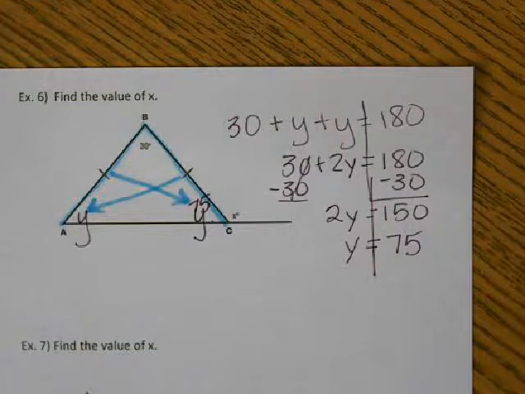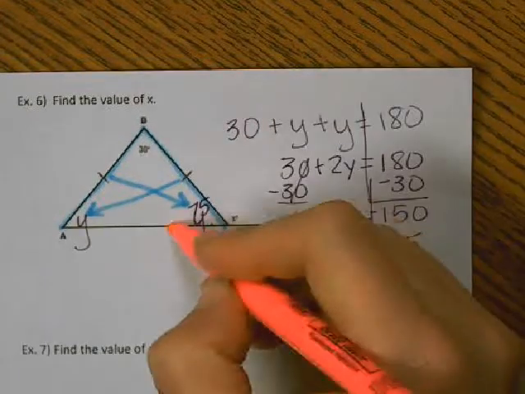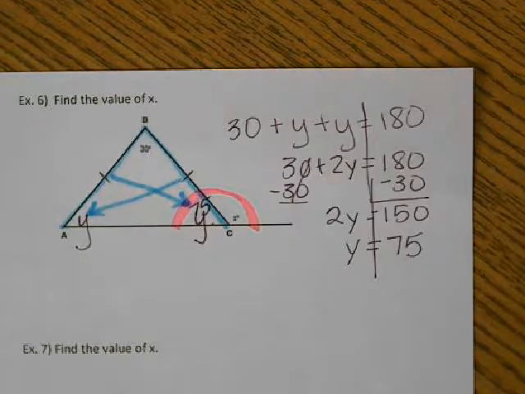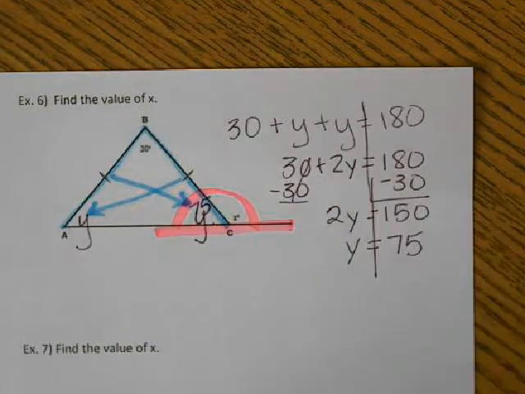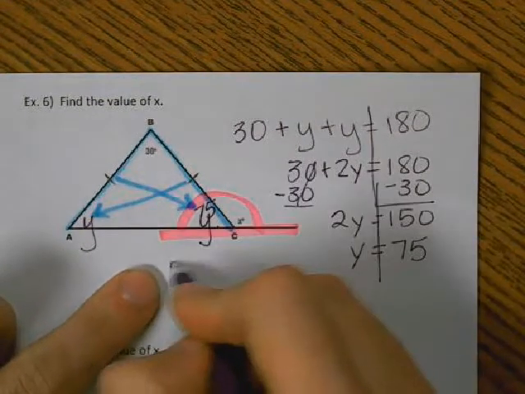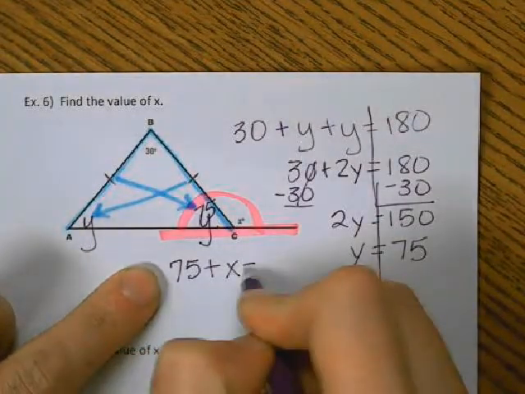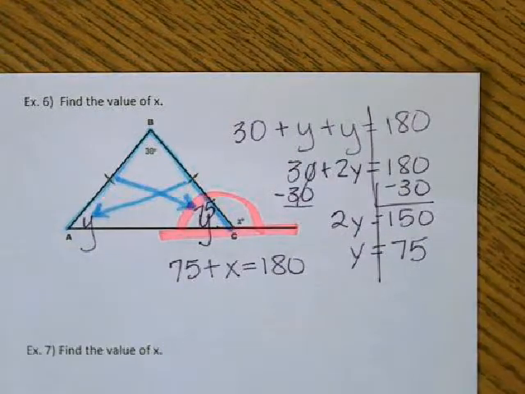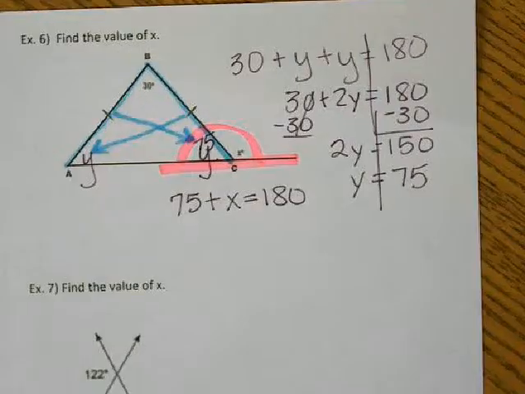And so what do I know about these two angles right here? They form a line, right? So a linear pair. So that means that 75 plus x is equal to 180. Okay?